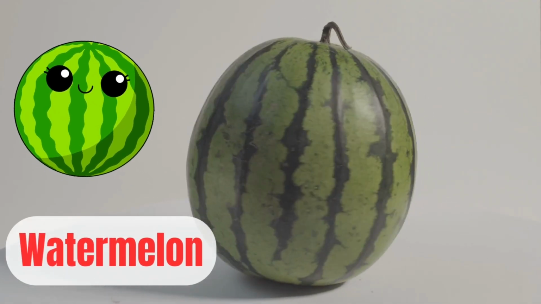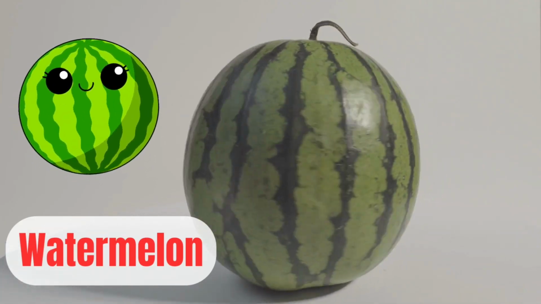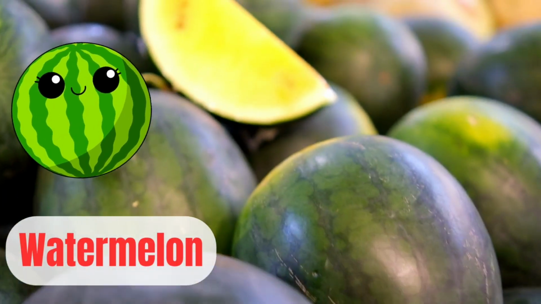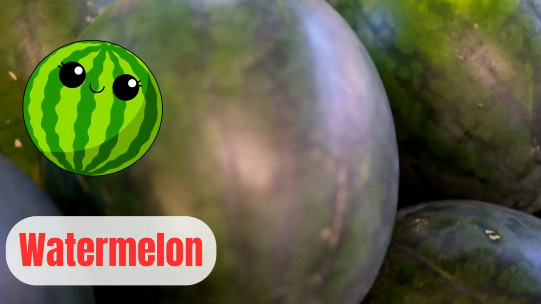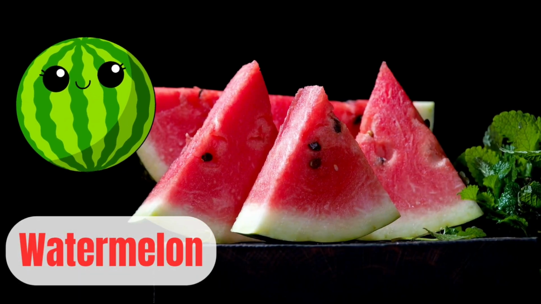Kids, this is a watermelon. Watermelon. This fruit name is watermelon.